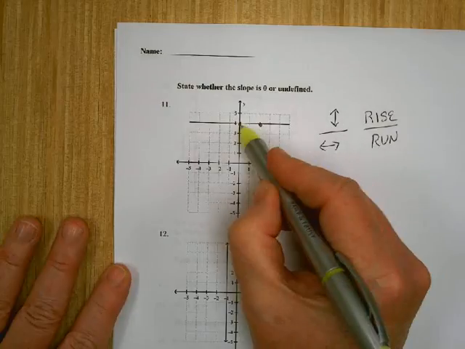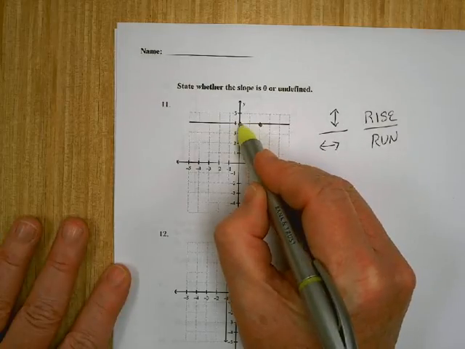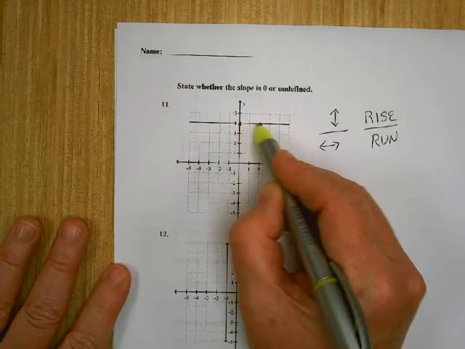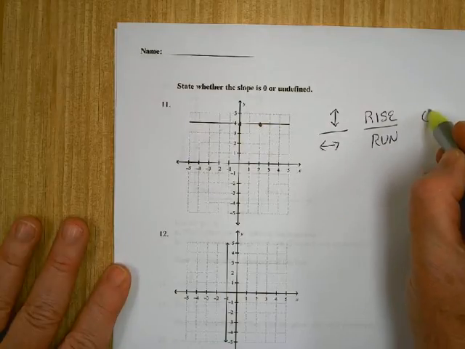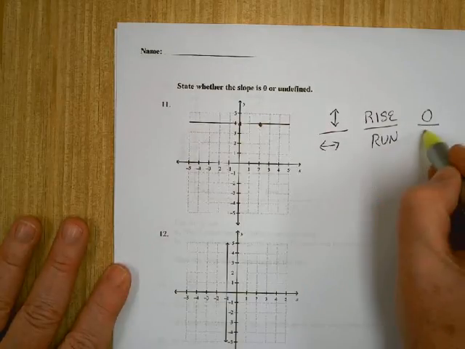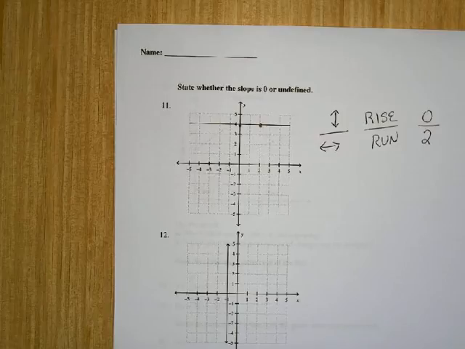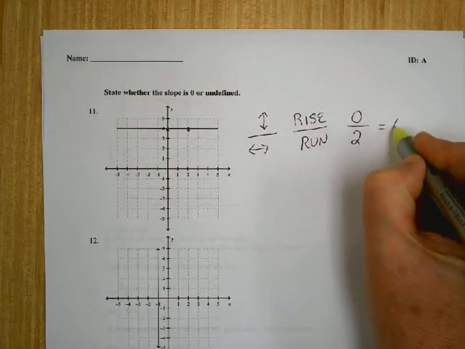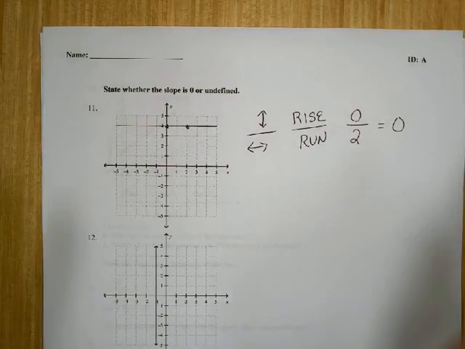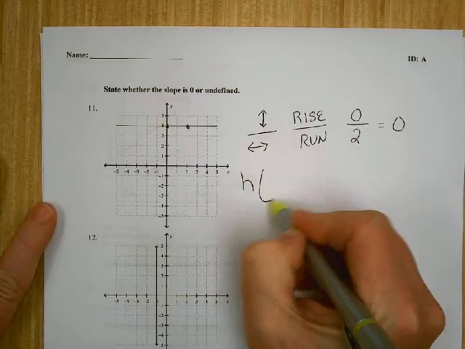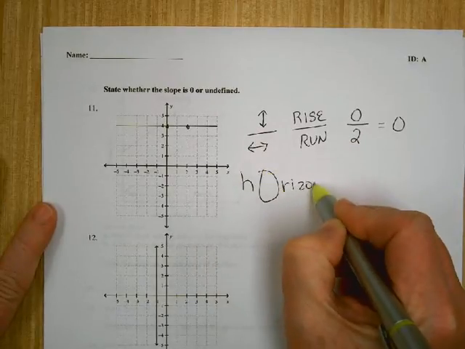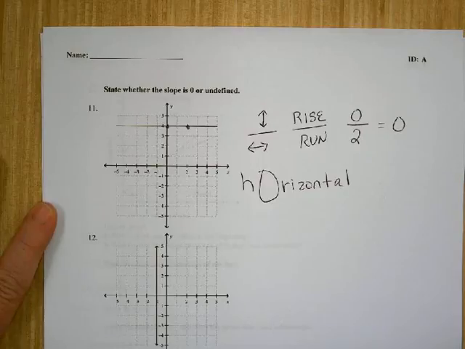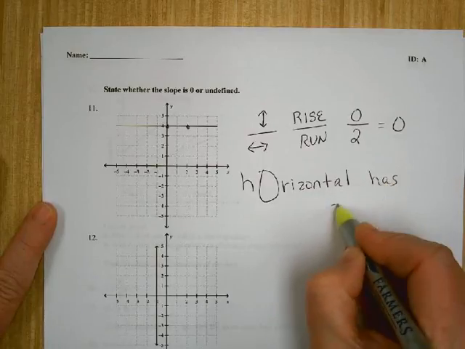From this point to this point, how much do I rise? 0. How much do I run? 2. So my slope is 0 over 2. Well, it's perfectly okay to take 0 and divide it by 2. When you do that, you get 0 for an answer. I want you to write: horizontal has 0 slope.